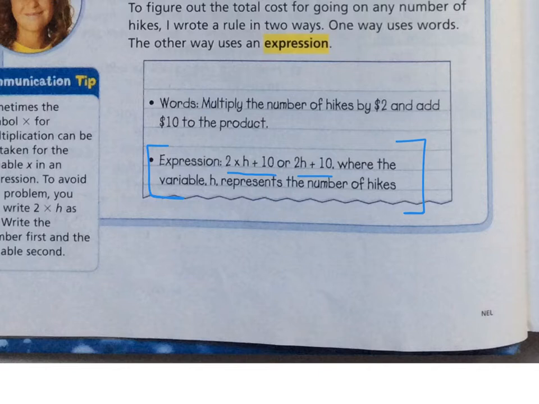Do you see this legend right here? The variable h represents the number of hikes. Let me use a different color. H means the different number of hikes that she has.